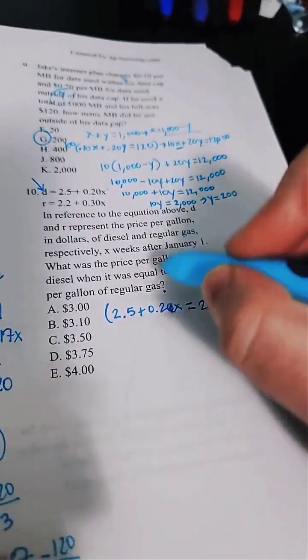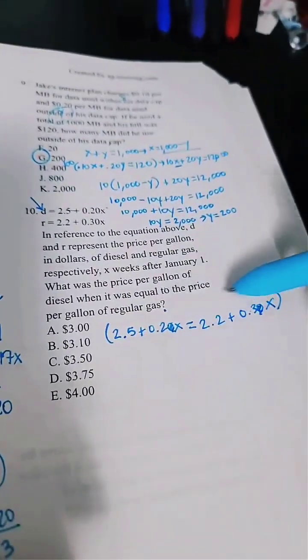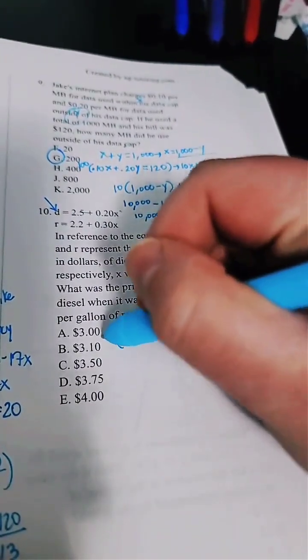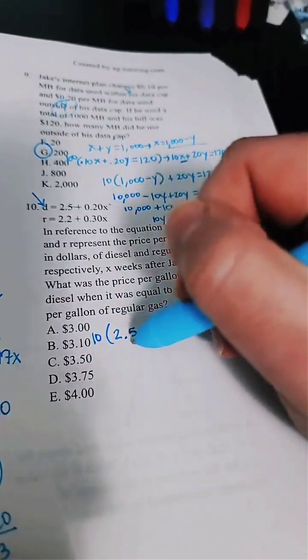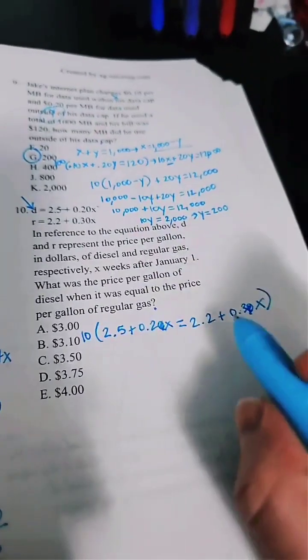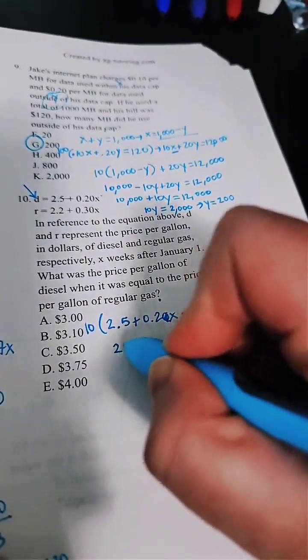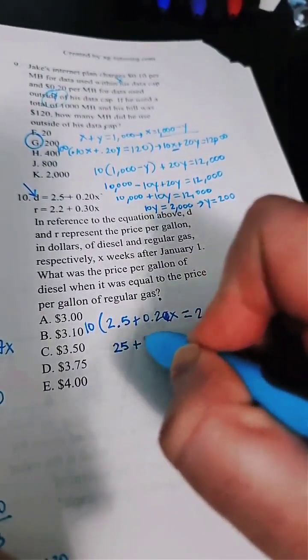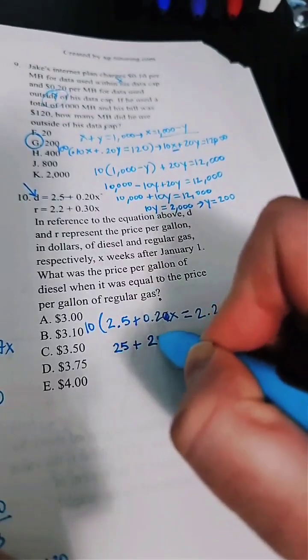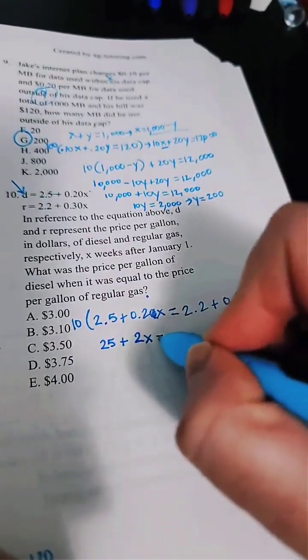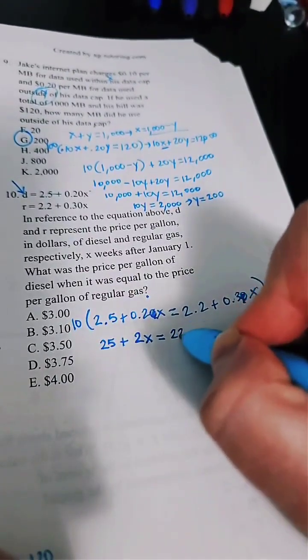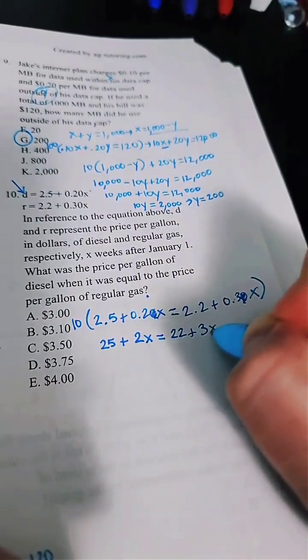So I can do that same little trick again that I did up here, where I'm going to multiply, but this time I'm going to multiply by 10 so that every decimal place moves over by 1, so I'm not working with decimals anymore. So then that would be 25 plus 2x is equal to 22 plus 3x.